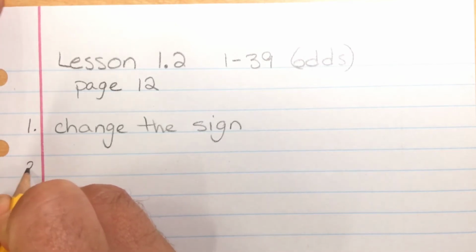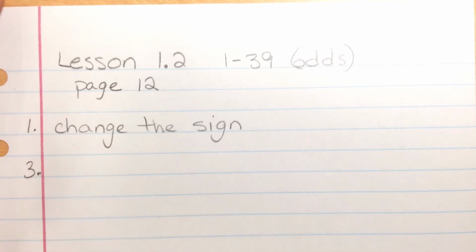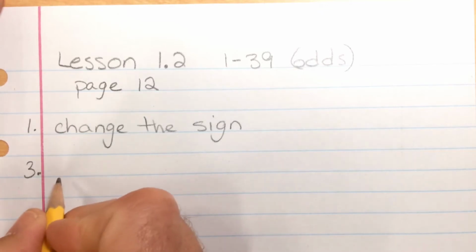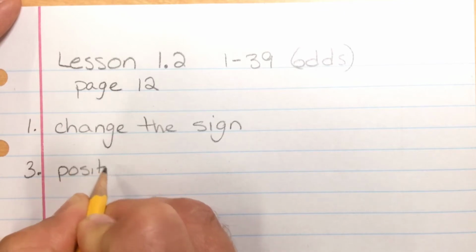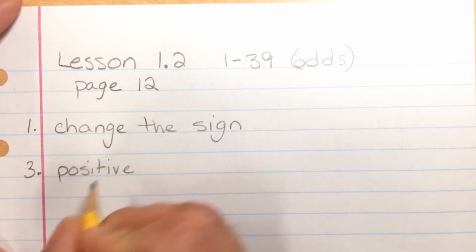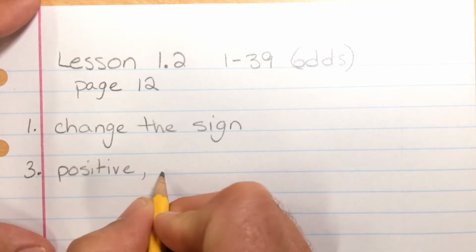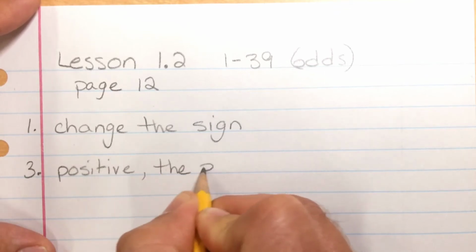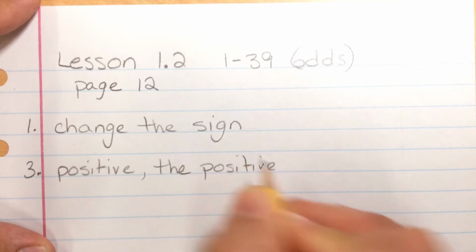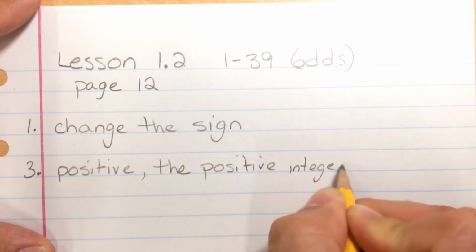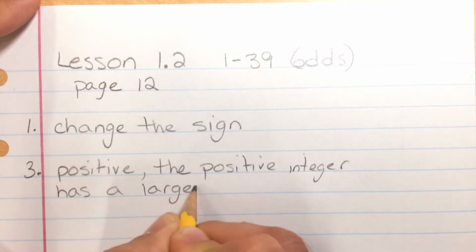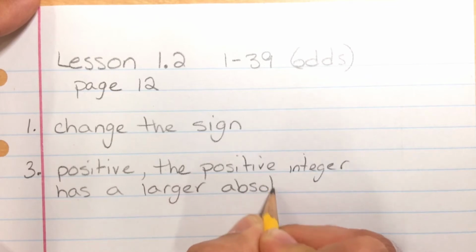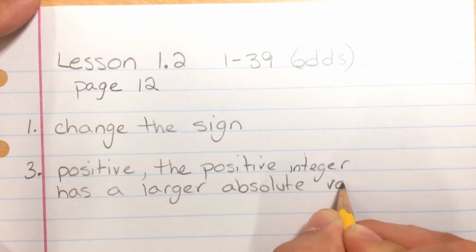Just change the sign. Number 3, it says tell whether the sum is positive, negative, or 0 without adding. Explain your reasoning. Well, for number 3, it would have been positive. Why positive? Because the positive integer has a larger absolute value.